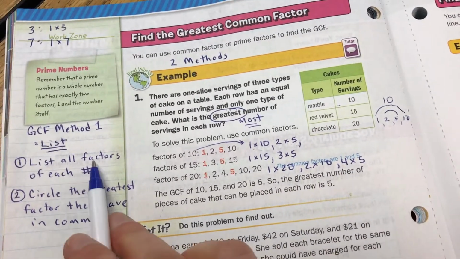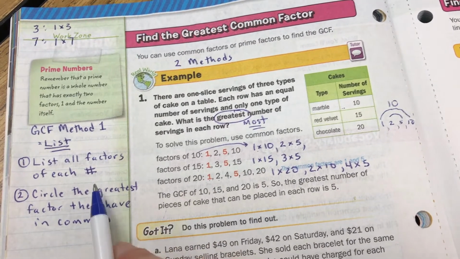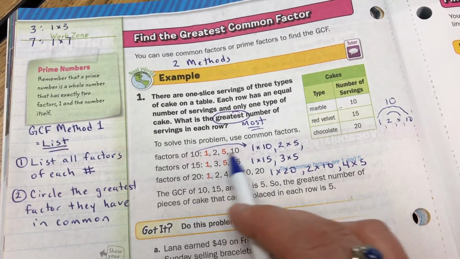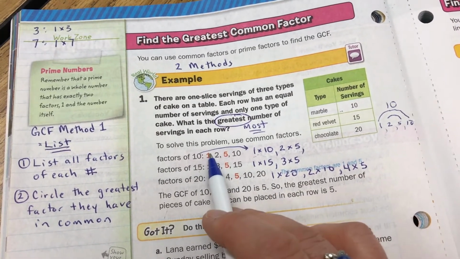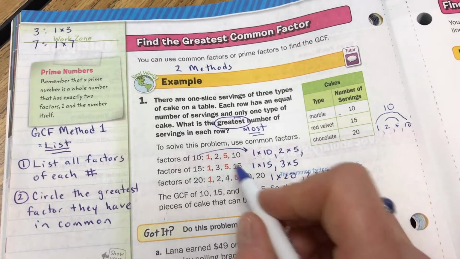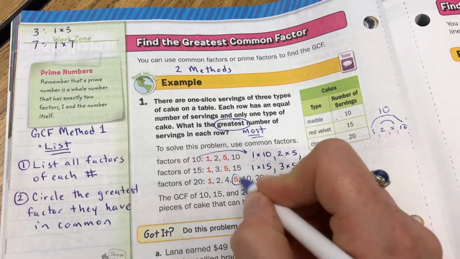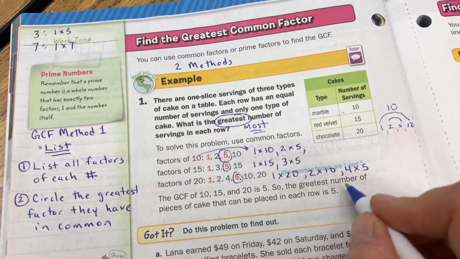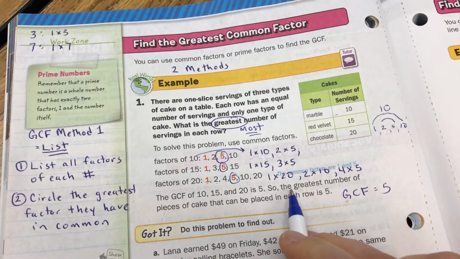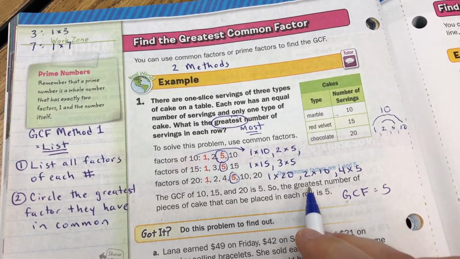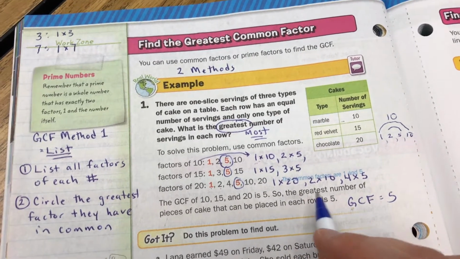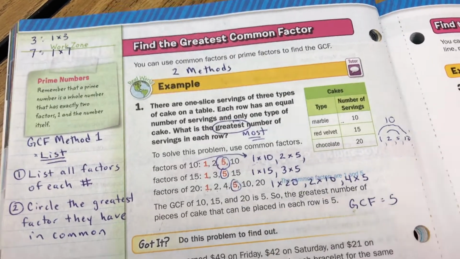So step 1 is to list all the factors. Step 2 is to circle the greatest factor they have in common. So of all these numbers, they have in common only 1 and 5, and which one is the greatest one? 5 is greater than 1. So I would circle 5. 5 is my greatest common factor. So the answer to the story problem is the greatest number of pieces of cake that can be placed in each row is 5.